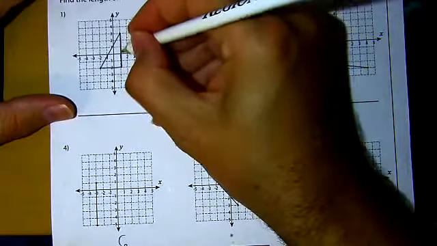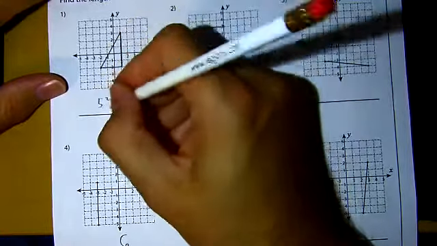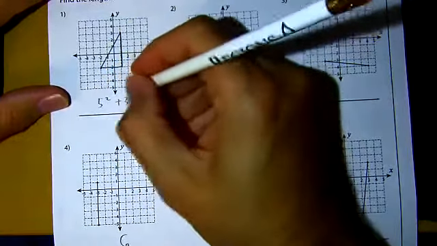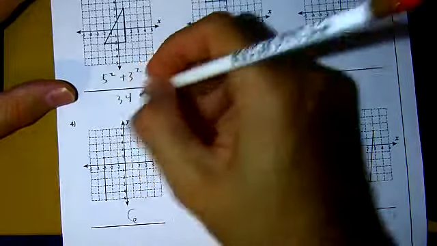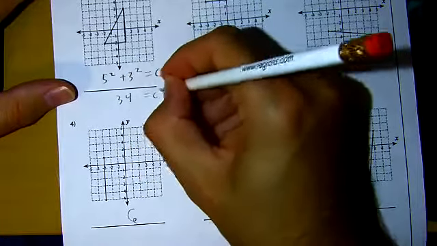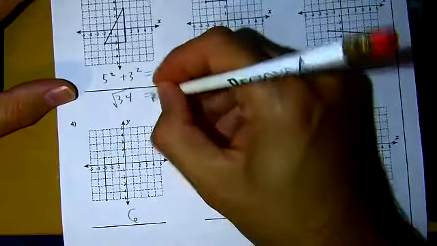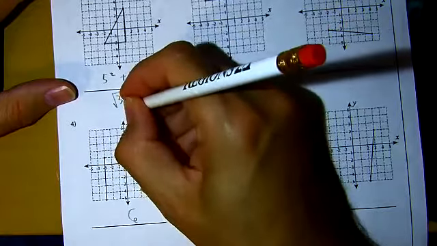Go ahead and solve this one for you. 1, 2, 3, 4, 5. 1, 2, 3. That gives you 34. Take the square root. You get 5.83.